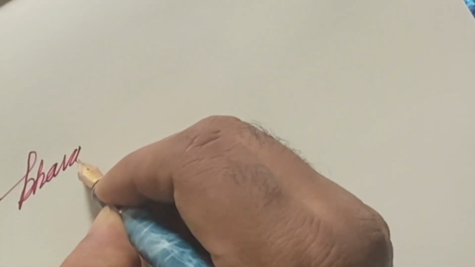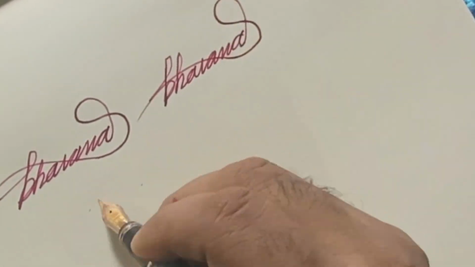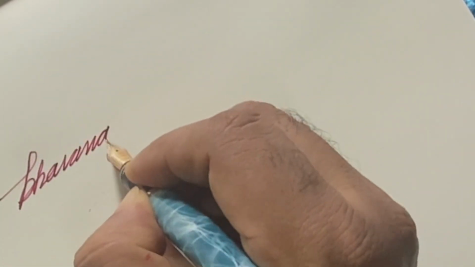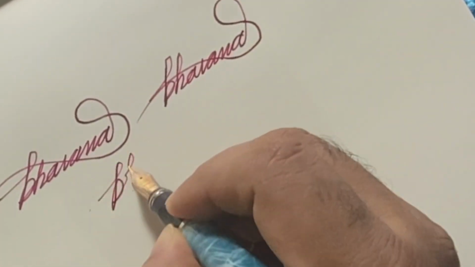Now let's design the signature of Bhavana from India. Here I will use the full name in italic lowercase letter style. The last letter finishing with an upper loop and a wave shape from right to left in the lower part.